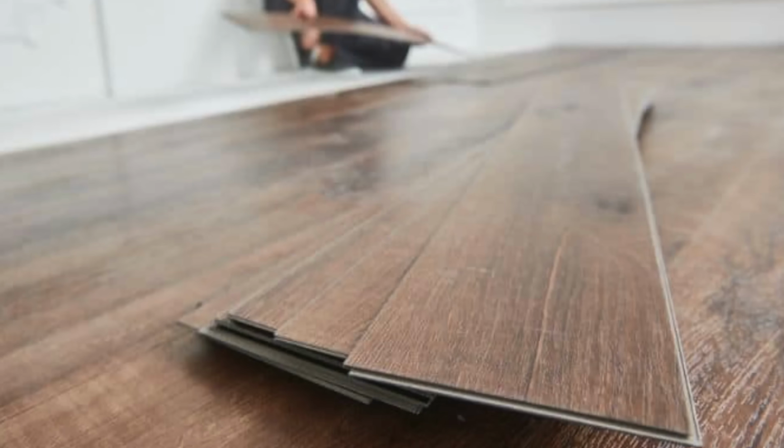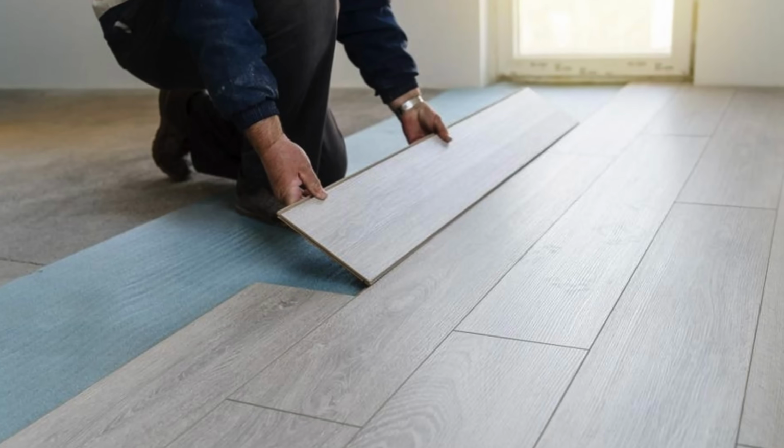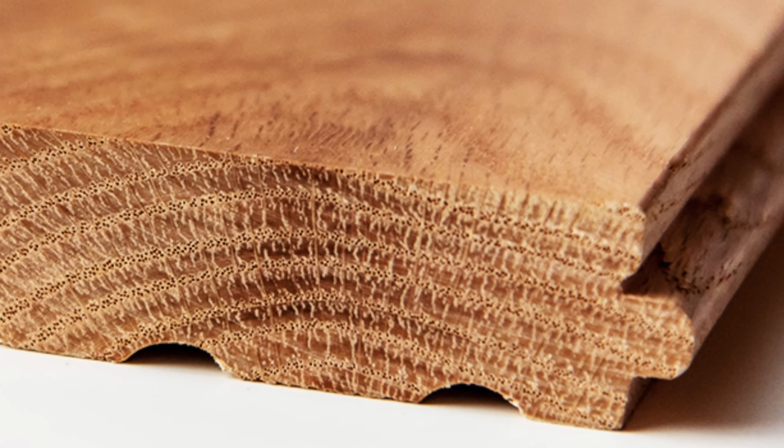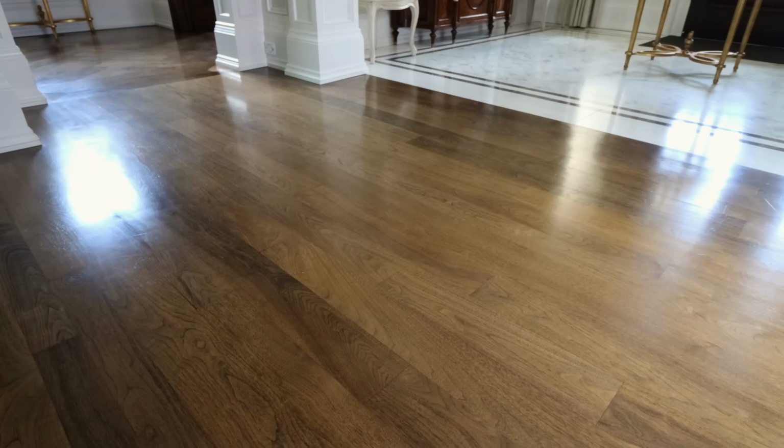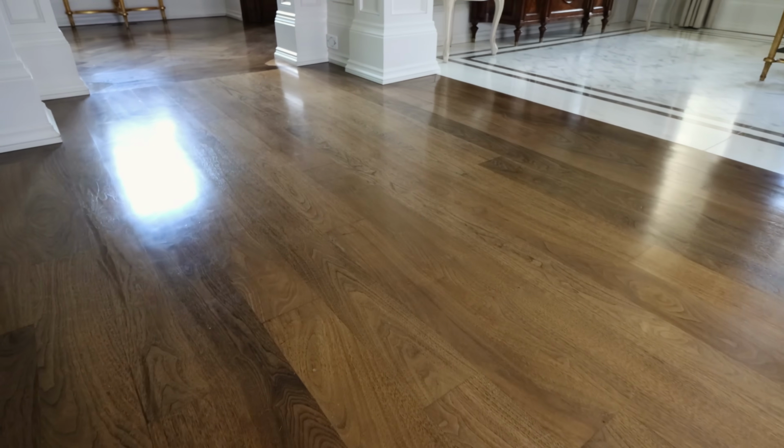So within that wood category, we have hardwood, we have engineered wood, we have vinyl planks, and we have laminate. So I'm going to start actually with engineered because a lot of people think engineered wood flooring is not real, when in fact it's very real. So when we look at our hardwood, it is a solid piece of wood flooring. That's what we see here in my home on this level. So it's an all wood product.